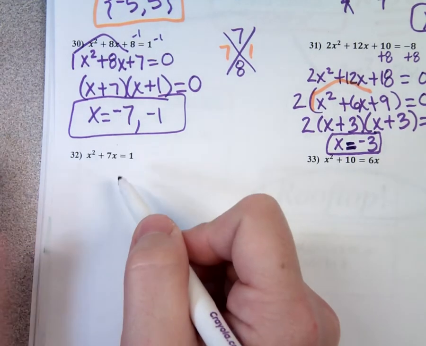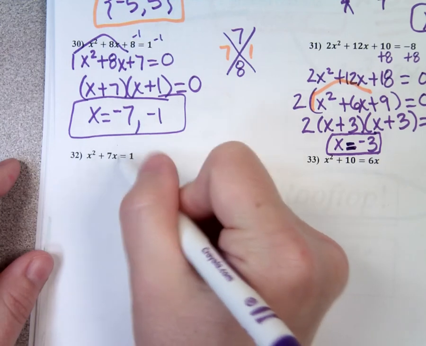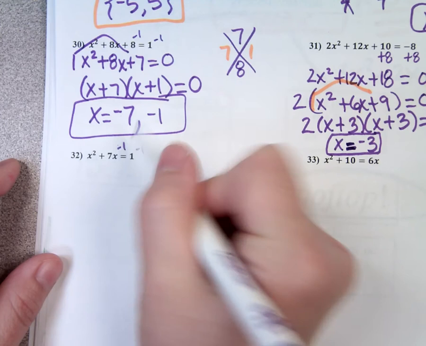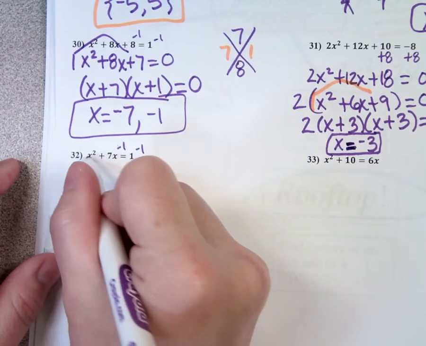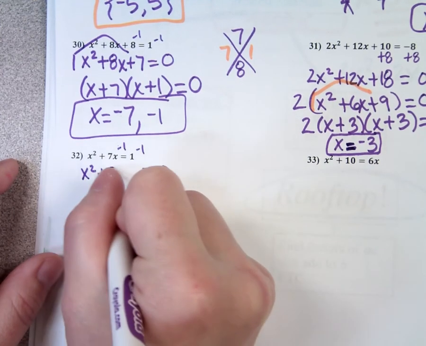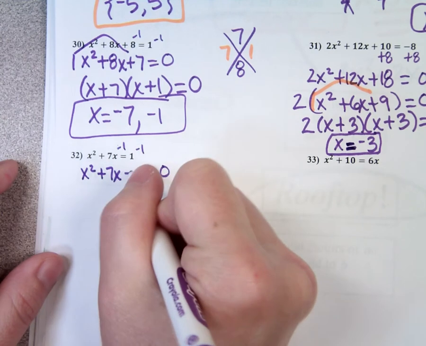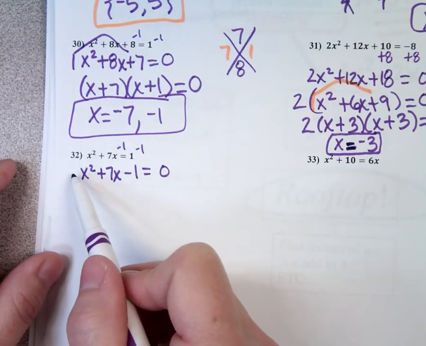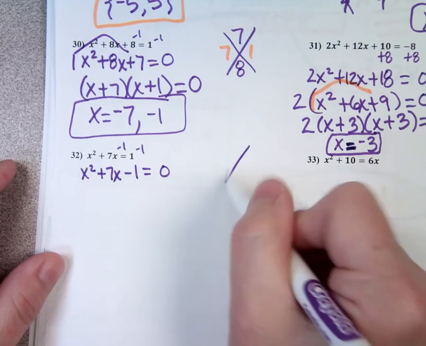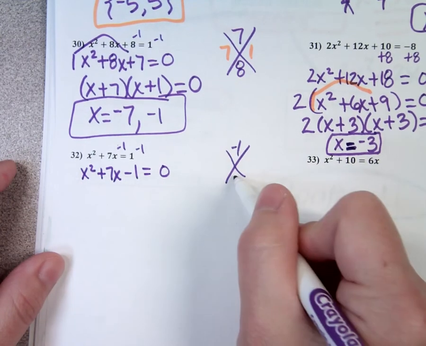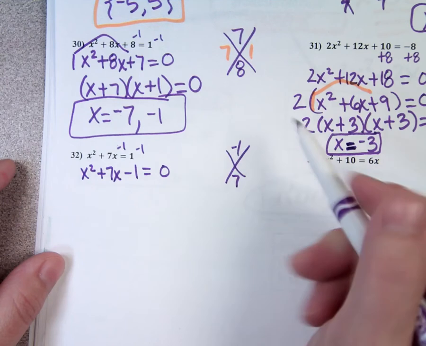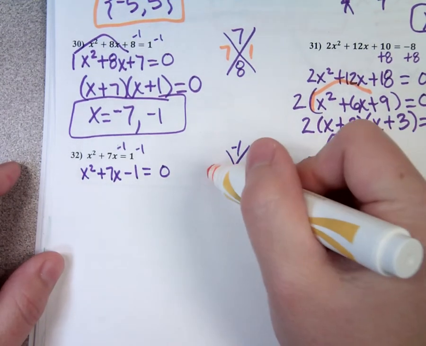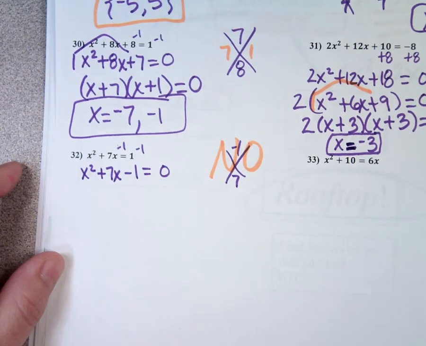I'm going to see if I can factor, just because I love to factor. I'm going to make this side say equals 0, so I'm going to subtract the 1. So if I subtract the 1, I've got 0 on the right, drop the x squared, drop the 7x. I can't combine that with anything, so drop the minus 1. No GCF. If I try a times c makes negative 1, I want them to add to be 7. Does anything multiply to be negative 1 that adds to be 7? No. Okay, I can't factor this.